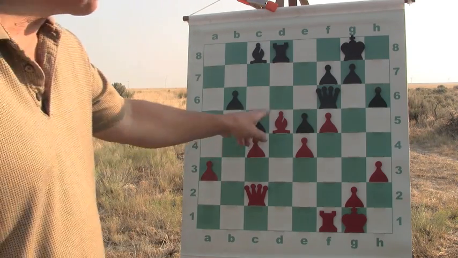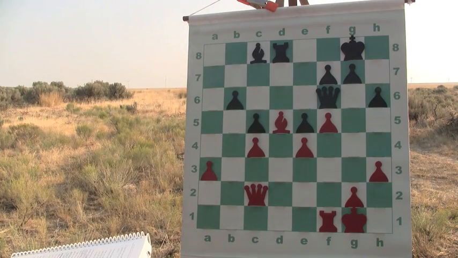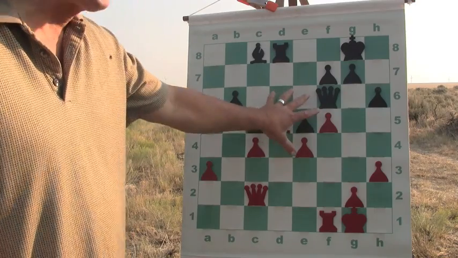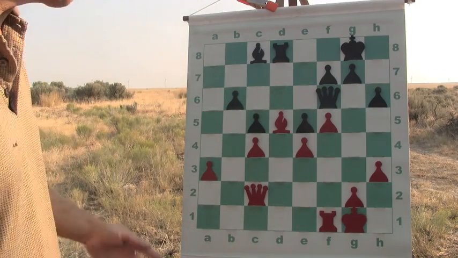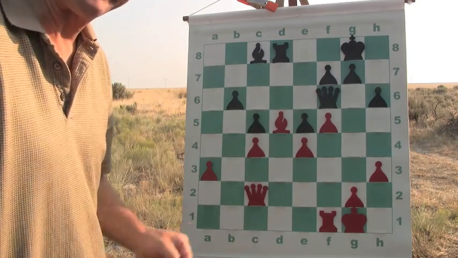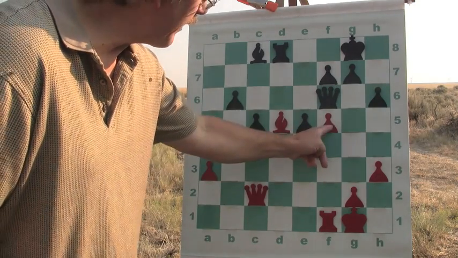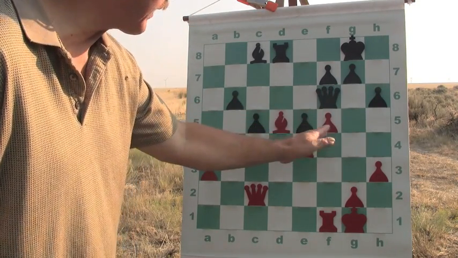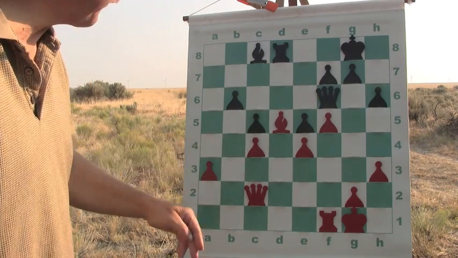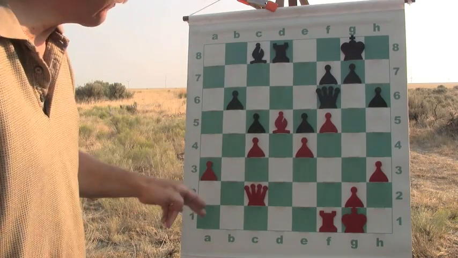The center, which is normally the most important part of the board, of course, you can't play here because it's locked. This pawn is here, and this pawn is here, and they're not going anywhere. And this f5 pawn, because the queen is blocking it, is not going anywhere. This pawn on c4 is blocked by the pawn on c5.